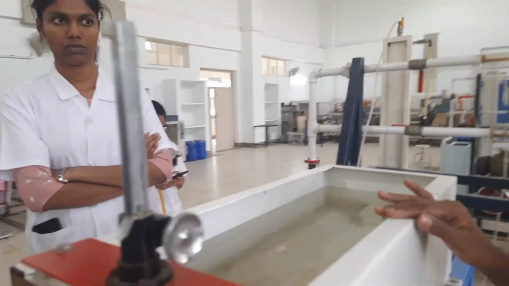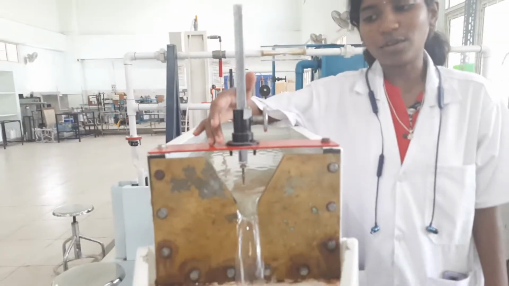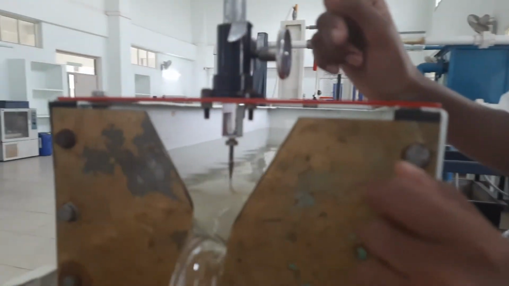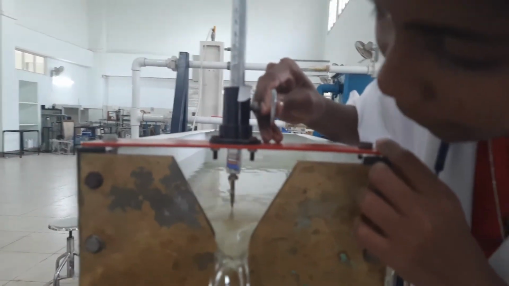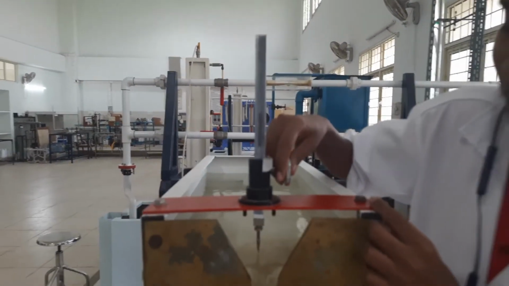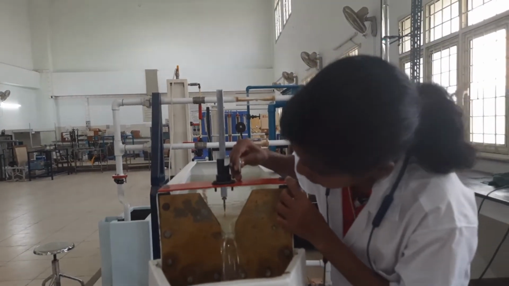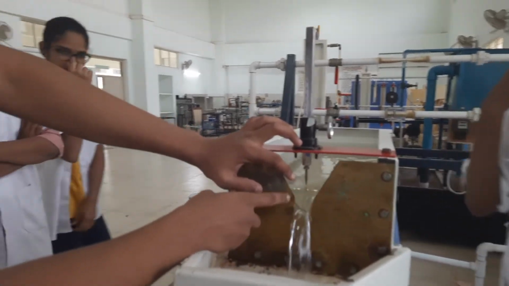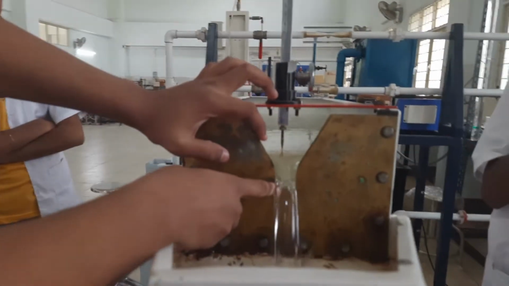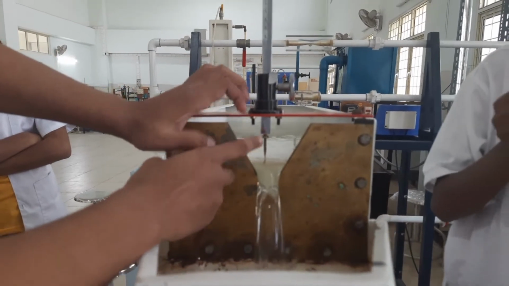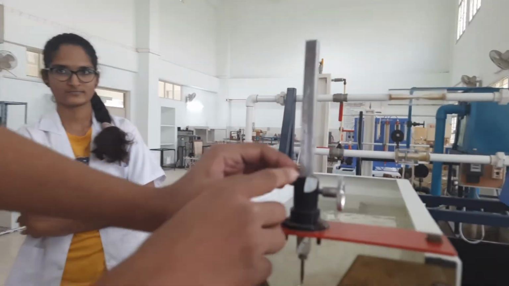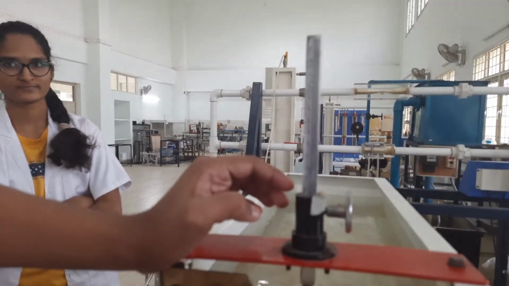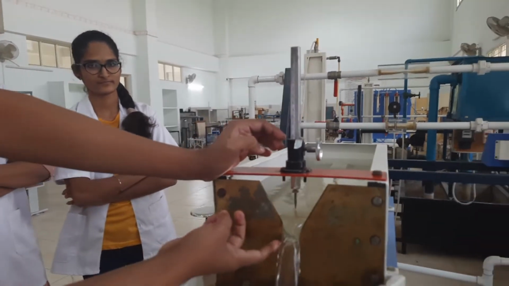Okay, now if you see, a steady state is obtained here, so let us measure the depth of the water from the notch wall. By adjusting the depth gauge, we can see the depth. Basically here we measure the difference between the level of the water at the notch and the water here. So we will get the reading from here. The reading is 13.4, and we will subtract the initial height of the notch, that's 9.6 centimeters.